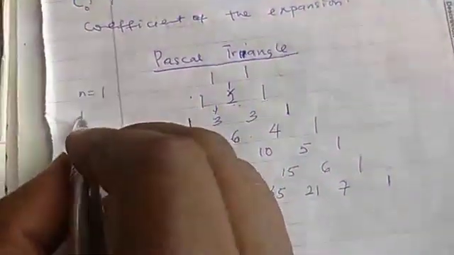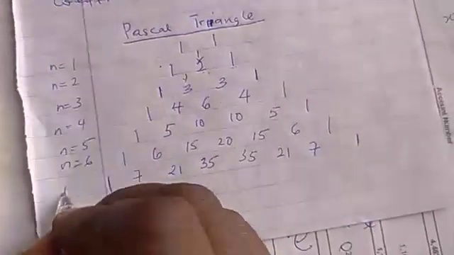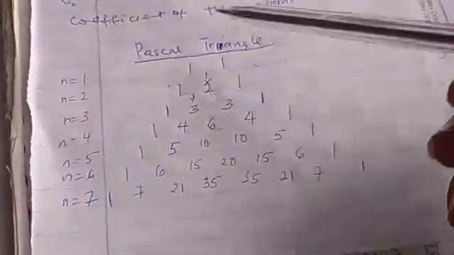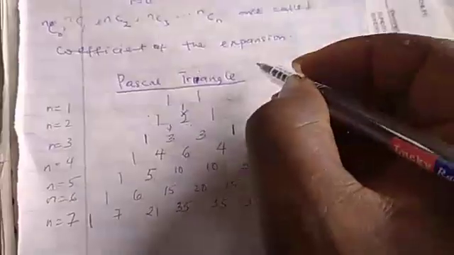So here, when the power of n is 1, 2, 3, 4, 5, 6, 7, we can generate it till eternity like that. You can see the way it's moving, like a triangle. That is why we call it Pascal Triangle, formed by Blaise Pascal.